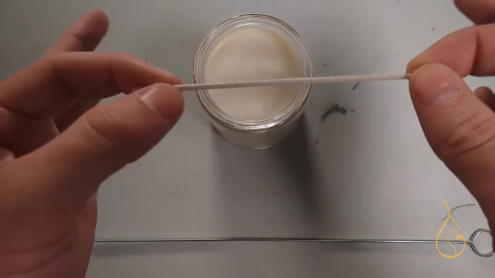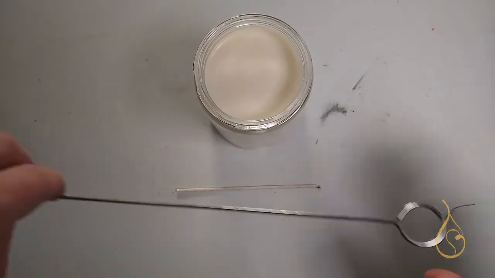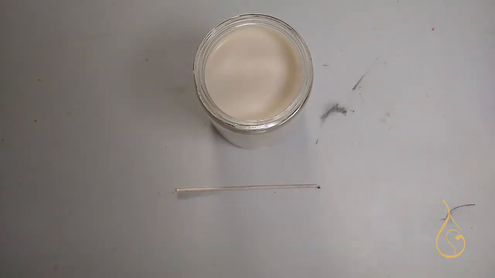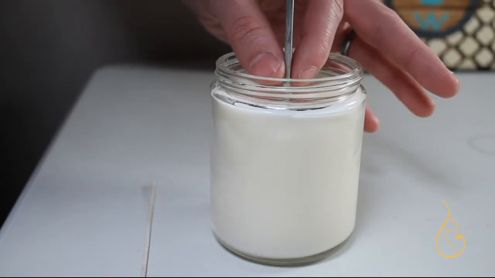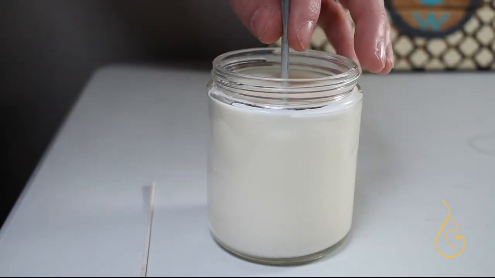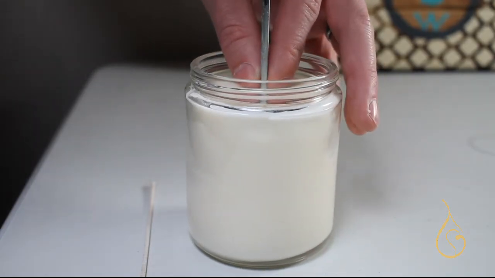I'm going to start out with an Eco 2. We'll get to that in a second. So step one, really just make sure it's as centered as possible. Put a hole through the center of the candle. I call this the pilot hole that we're going to eventually stick our wick through.